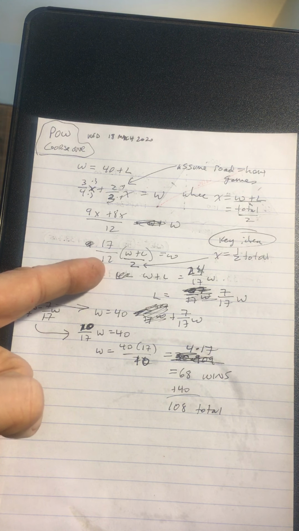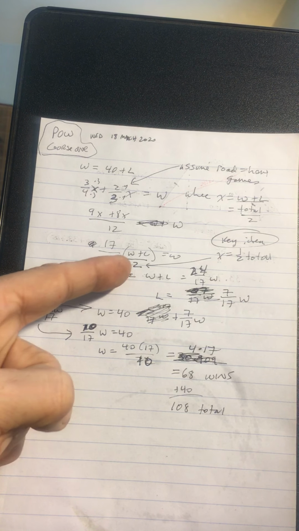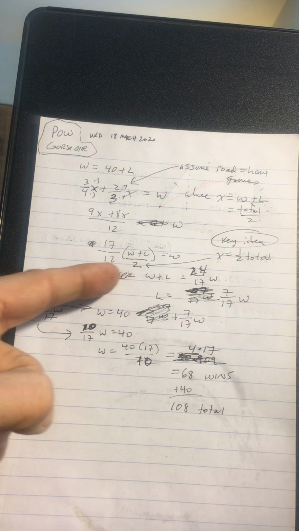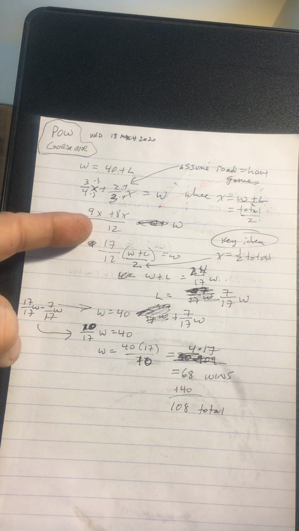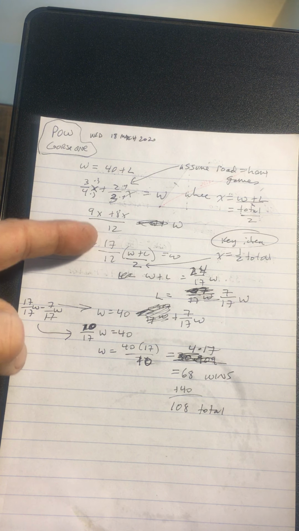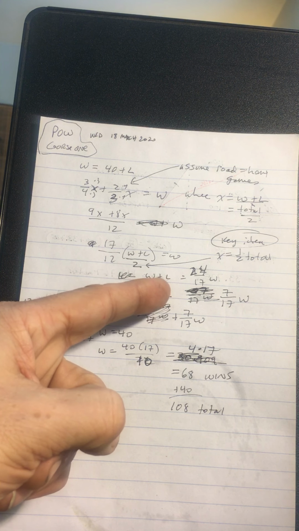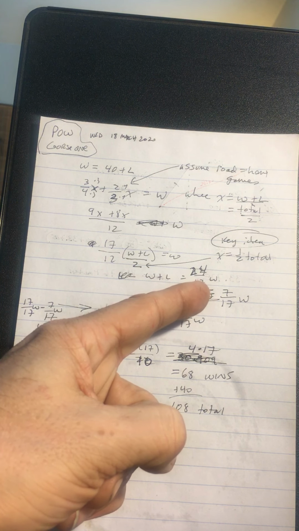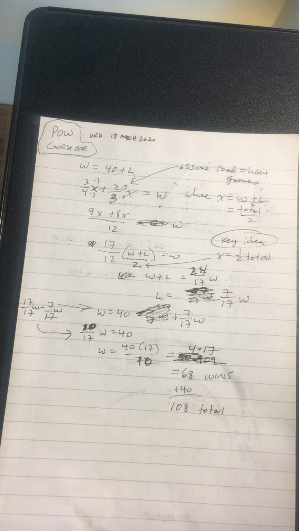and then I multiplied the reciprocal. This became 24 on the bottom because of the 2 times 12, and that's 17 on the top. So then the W plus L is left. There's the reciprocal, 24 over 17W.